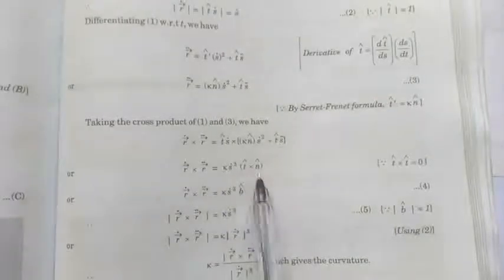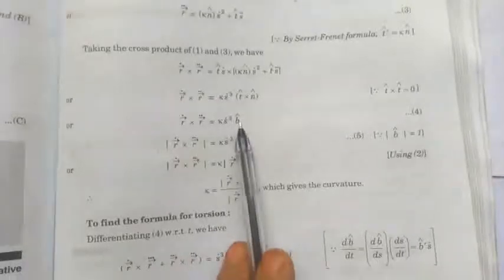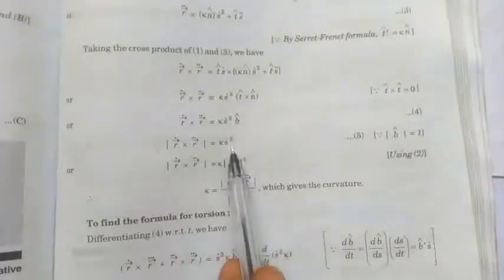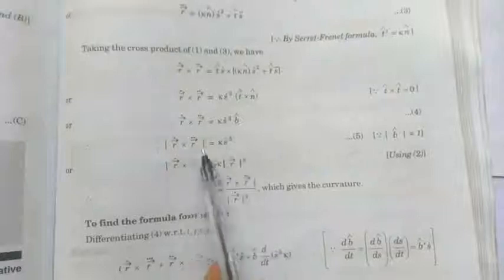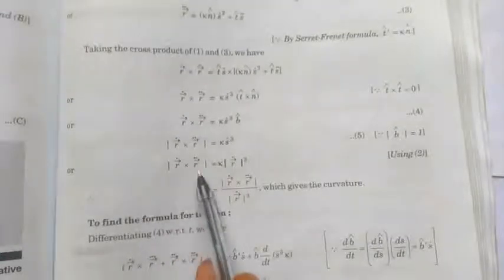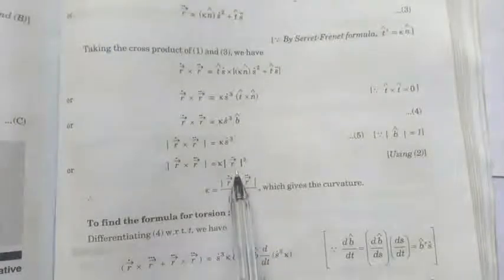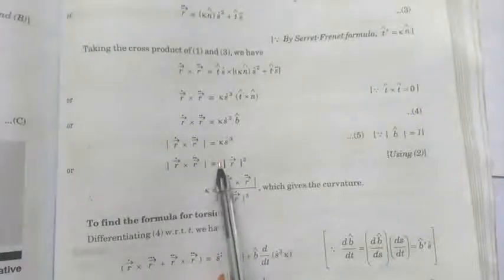Now by definition, t cap cross n cap is the vector b cap. Taking magnitude on both sides, b cap is a unit vector, so its magnitude will be 1. So from here we get the magnitude of the cross product of the vectors r dot and r double dot. We have already obtained that s dot is the magnitude of vector r dot, and substituting the value, from here we can find the value of kappa.